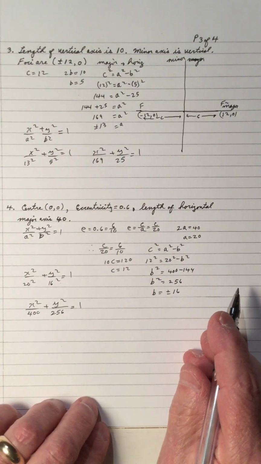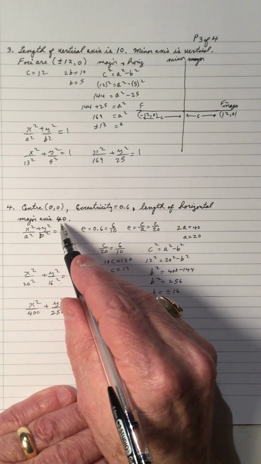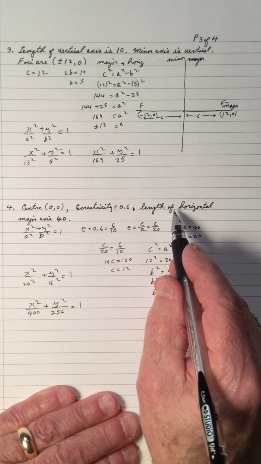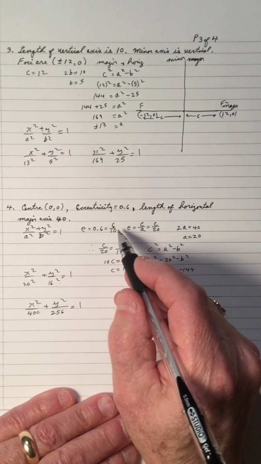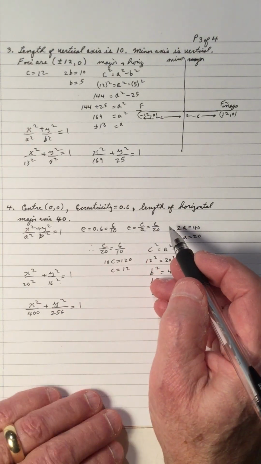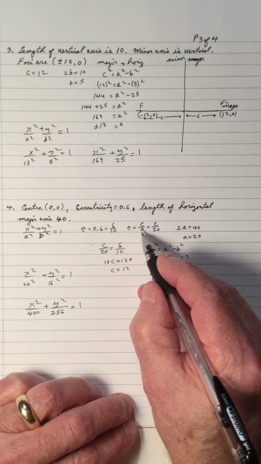So again, we have a horizontal major axis, the length is 40, so A has got to be 20. And so the eccentricity is C over A. And if the major was vertical, the eccentricity would be C over B.